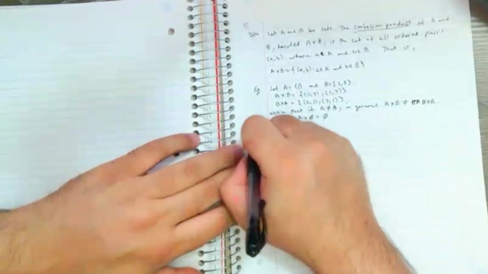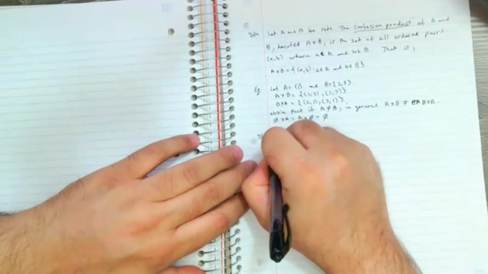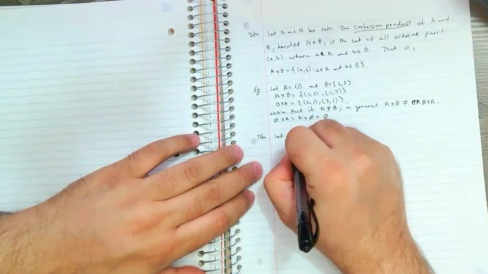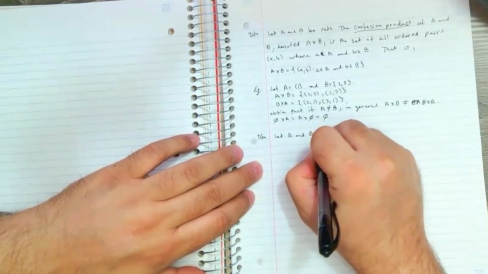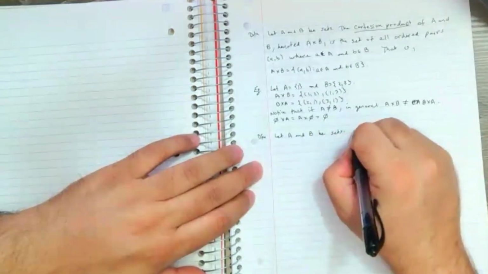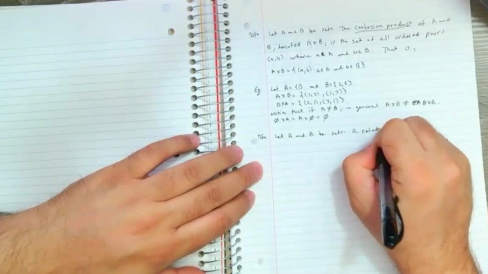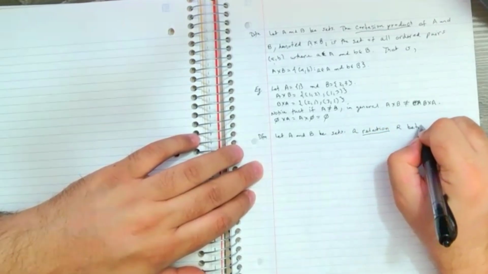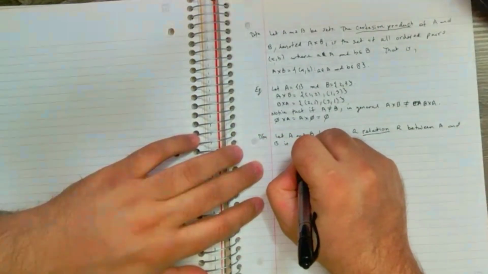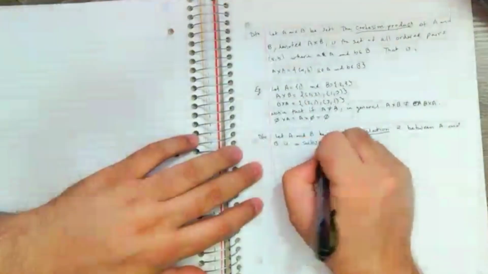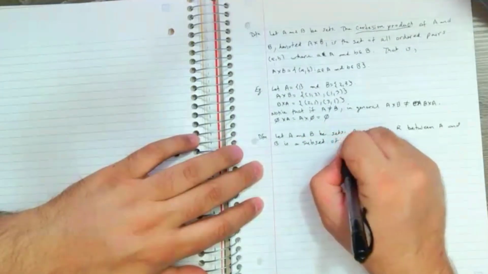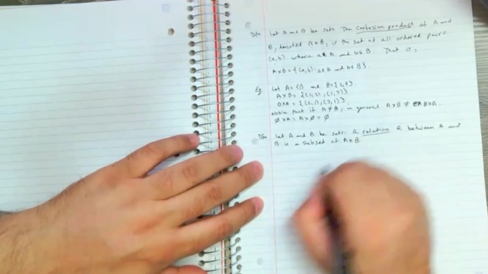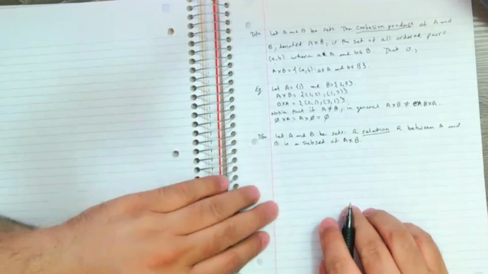Okay, so new definition. Again, let A and B be sets. A relation R between A and B is a subset of A cross B. That's any subset, including the empty set.